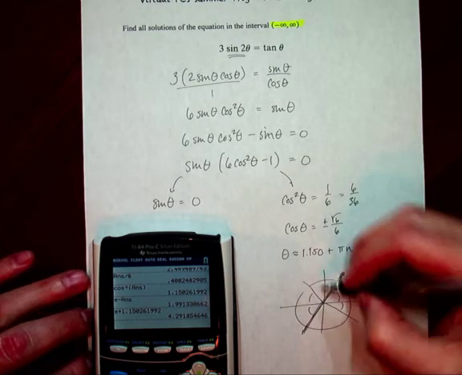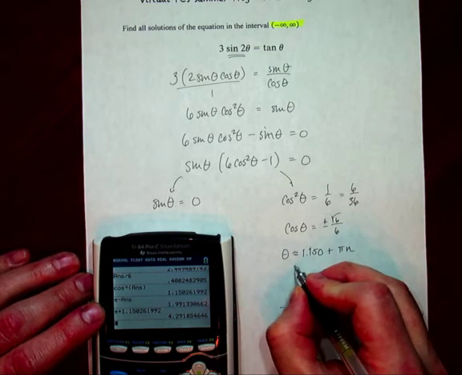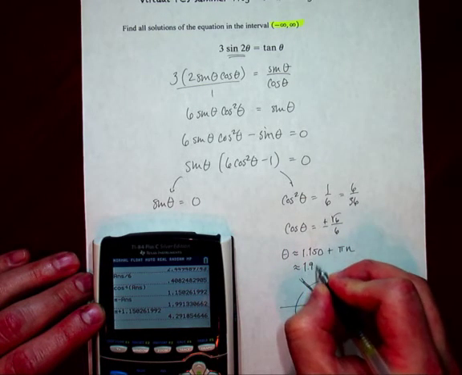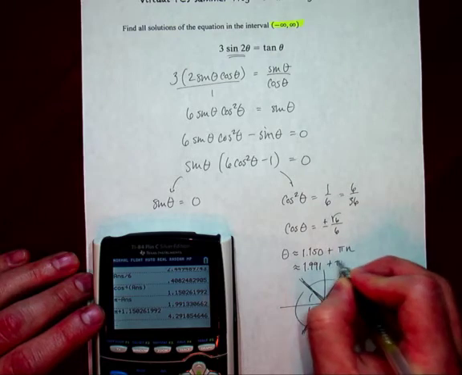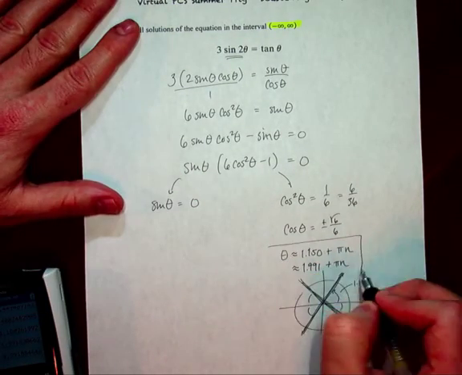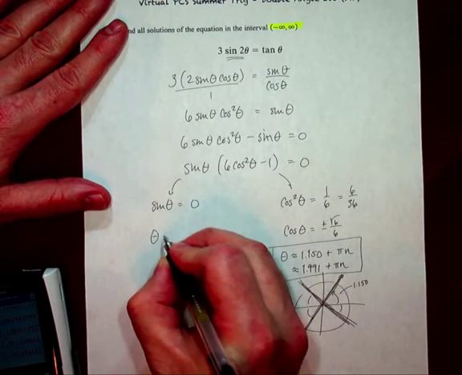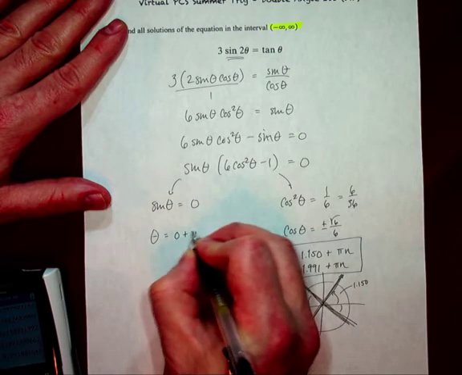You just have to figure out these as well. Well, you've already gotten the 1.991, and so we'll just do the plus pi n on that one as well. And so you get those 4 answers, and of course sine is equal to 0 at 0 plus pi n.